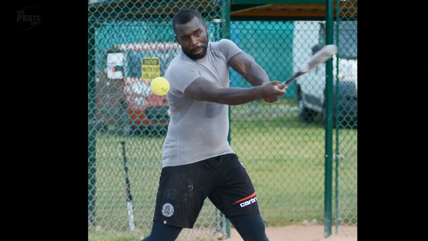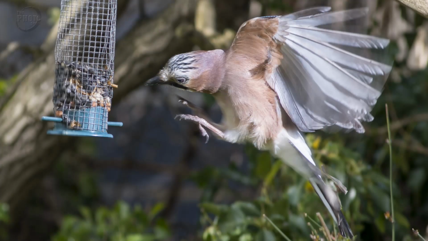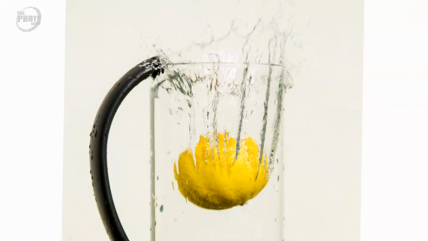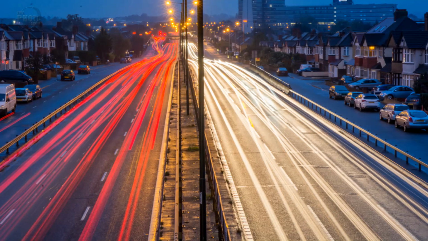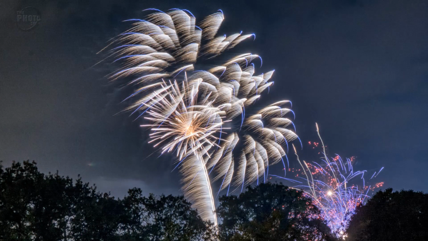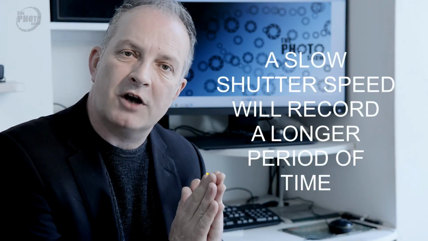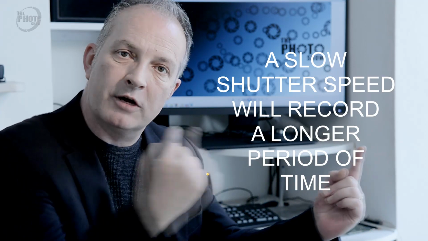Now this can be utilised in photography to actually record the amount of time of an event that you're photographing. So if you're photographing something fast, like a sports event, wildlife, or as we've done here, simply dropping fruit into a bowl of water, and you want to freeze the action, you're going to use a very fast shutter speed because the shutter is open and closed for a very short period of time and therefore is recording a very short period of time. On the flip side, if you want to photograph something that is showing a period of time, for example, trails from car lights on the road at night or fireworks exploding in the air, you're going to use a longer shutter speed because the shutter is opened and closed for a longer period of time, therefore recording a longer period of time.